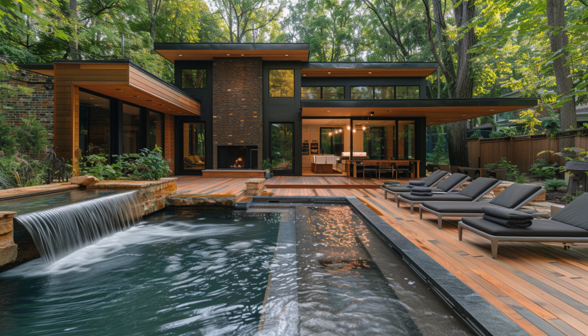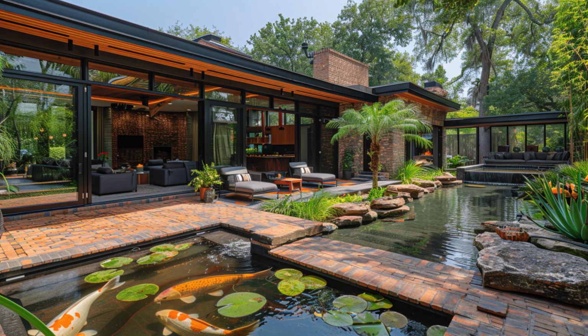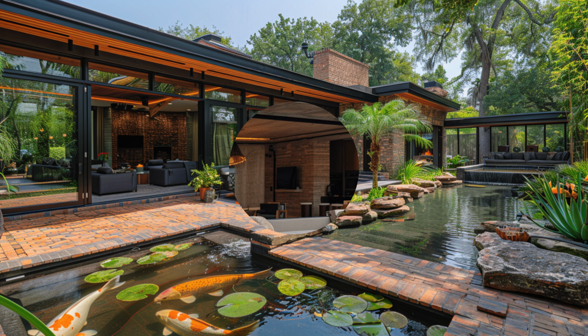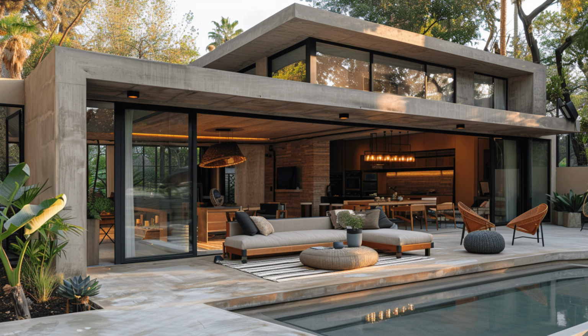A modern, minimalist home nestled in a lush wooded landscape. Large, dark gray/black windows and a stone facade with a dark brown wood roof are showcased. A sizable, dark gray/black rectangular swimming pool with a cascading waterfall feature flows into the pool deck.